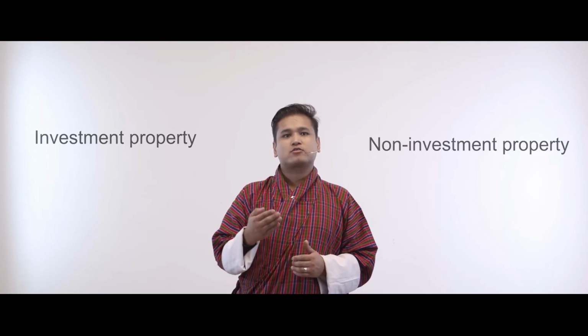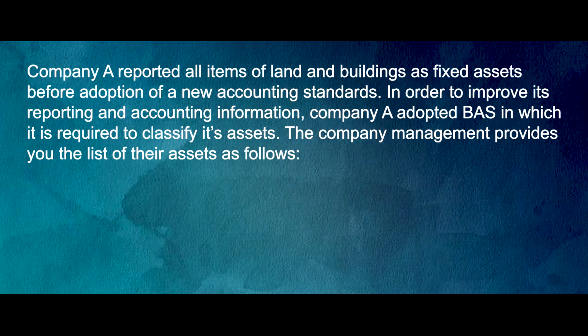Let us look at this activity. This activity basically focuses on trying to identify between investment property and non-investment property. So let's go through the question. Company A reported all items of land and building as fixed assets before adoption of new accounting standards. In order to improve its reporting and accounting information, Company A adopted the Bhutan Accounting Standard, in which it is required to classify its assets under different standards. The company management provided you with the list of their assets as follows.